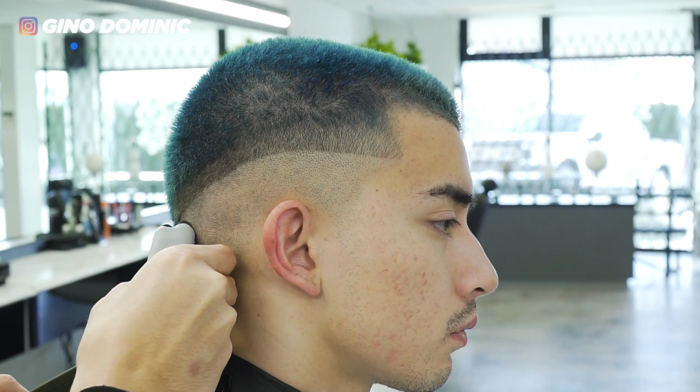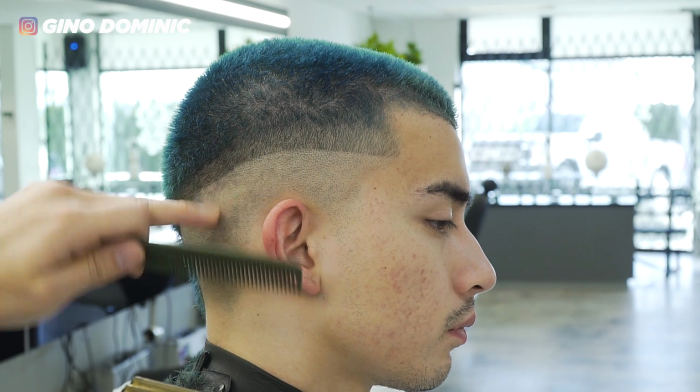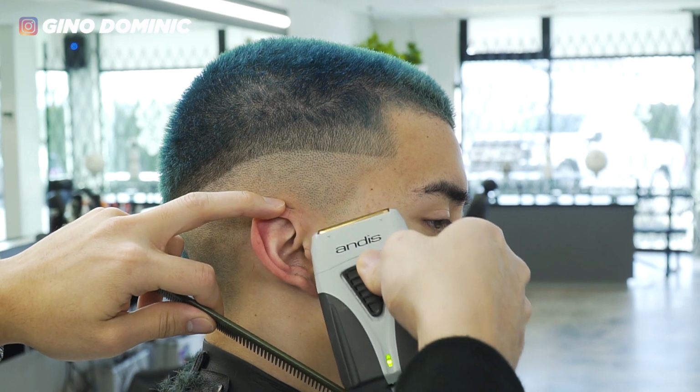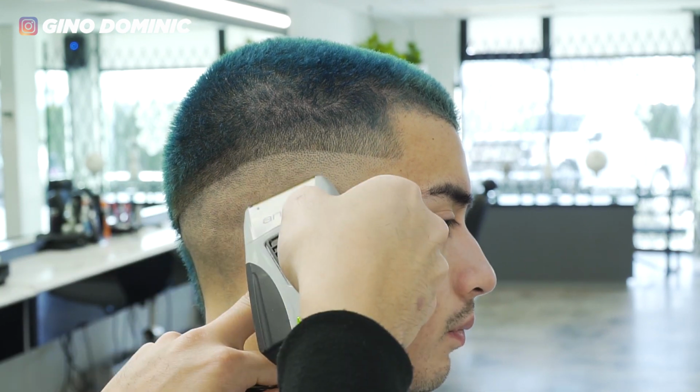So now I'm actually just going in with my shaver by Andis. I just prefer this shaver over the other ones that are out, like the Wahl 5-star shaver. I actually prefer the Andis personally. Notice how I went down with the grain in order to cut the hair at a longer length, and now I'm going against the grain underneath that, making sure that I don't push any higher than my previous guideline, which is going to create a new guideline.